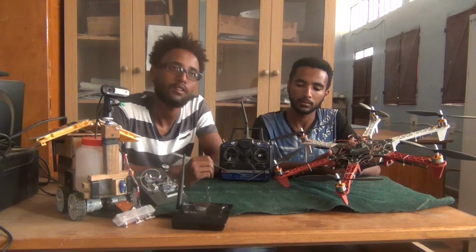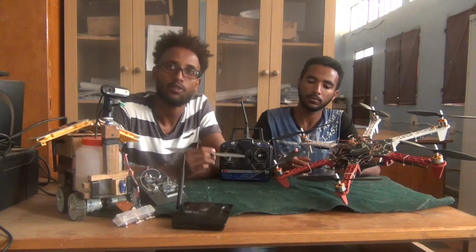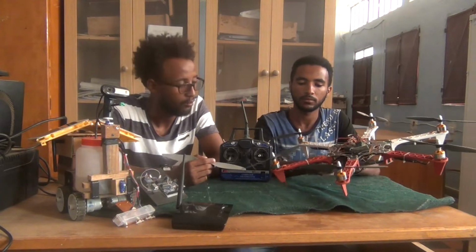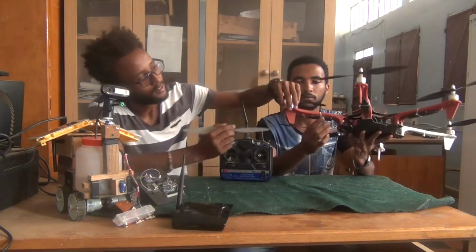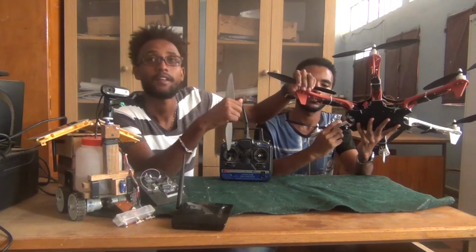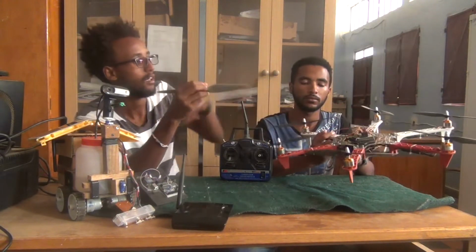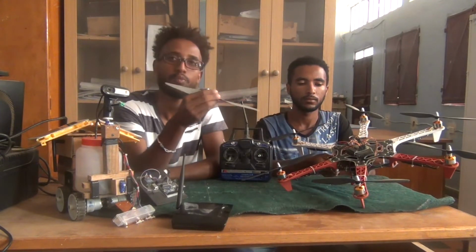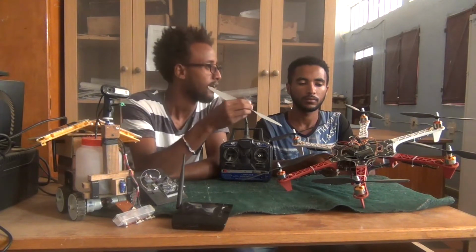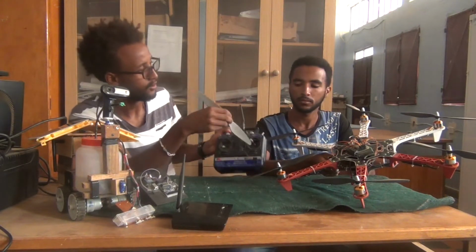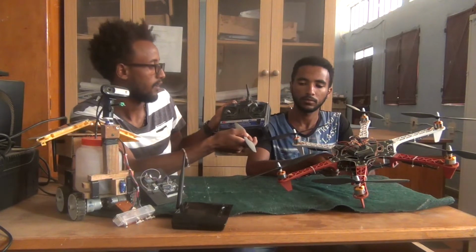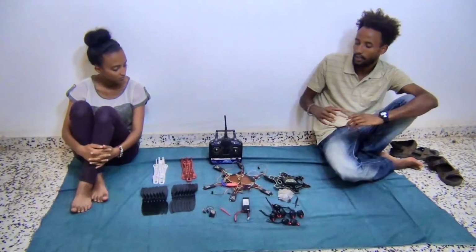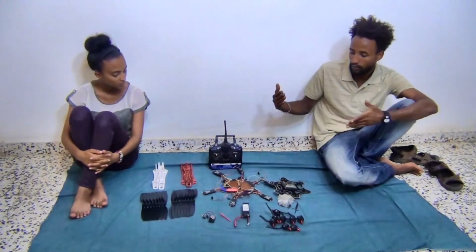The propeller is 10 inch diameter and 4.5 inch pitch, and the motor is 1000 kV, brushless. The ESC is 30 ampere, and it is Emax. The battery that we use is a LiPo battery, and the flight controller is KK 2.5. The radio transmitter and receiver that we use in this drone is FS-CT6B. As discussed earlier, using these parts, we are going to develop the hexacopter drone.